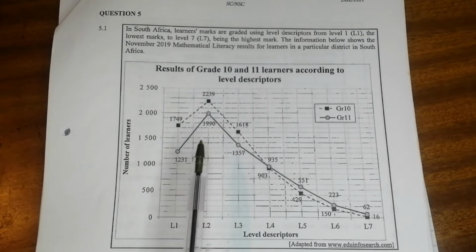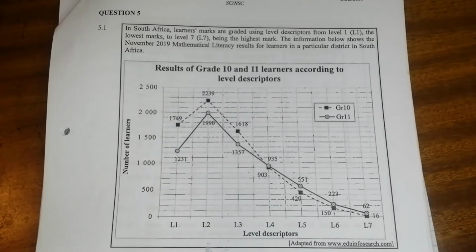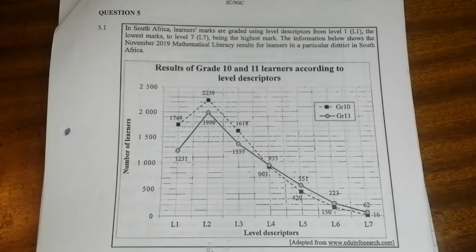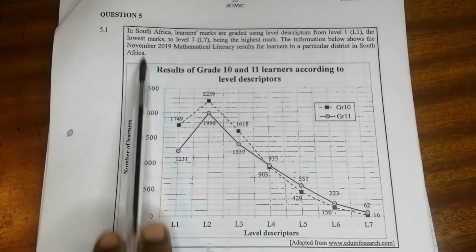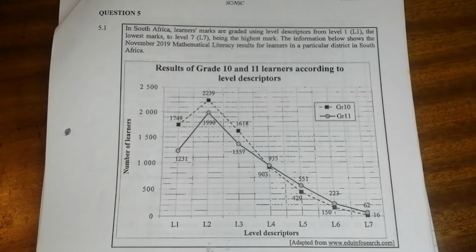Okay, so is this an example of continuous data, or is this an example of discrete data? Because they are showing us the number of learners, right? Counting the amount of people that received a particular level of results is an example of discrete data.